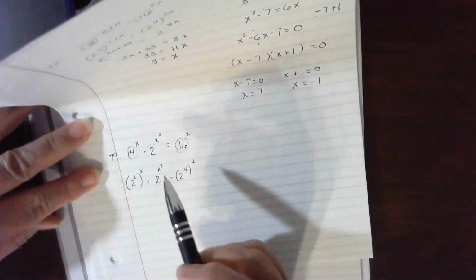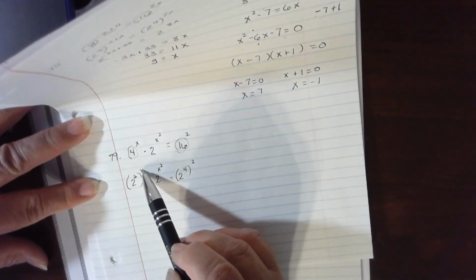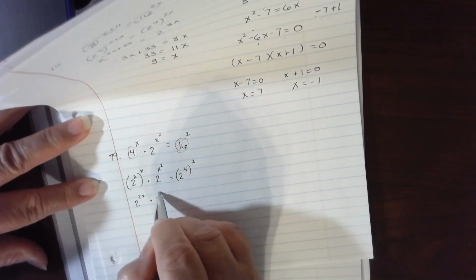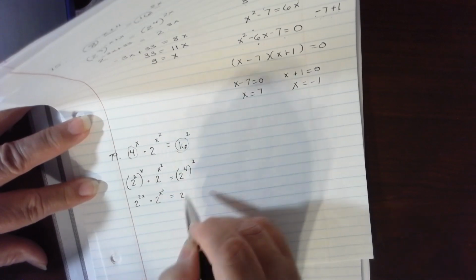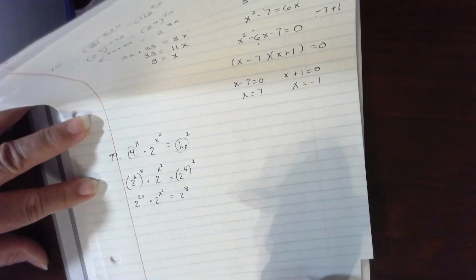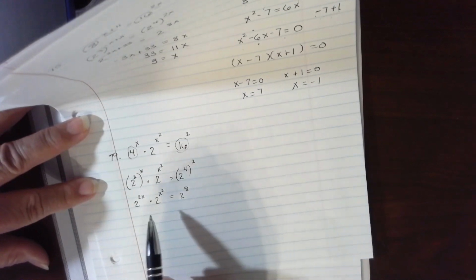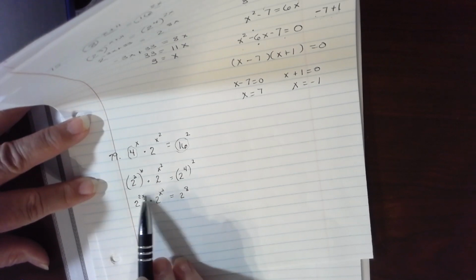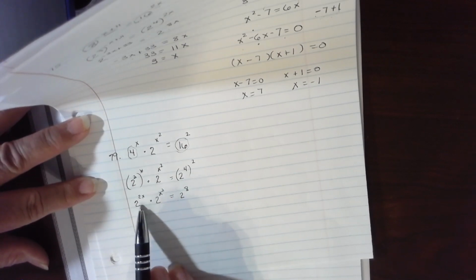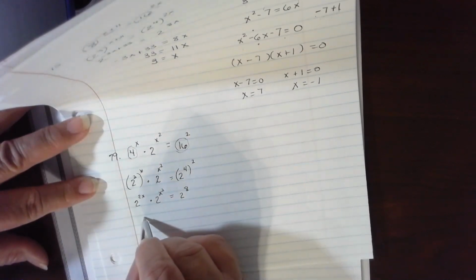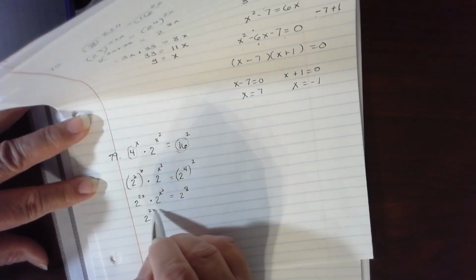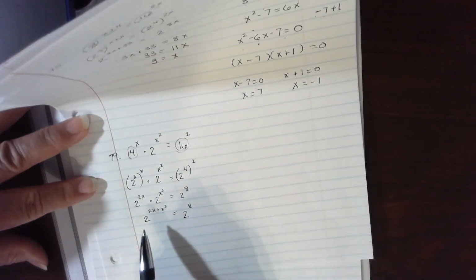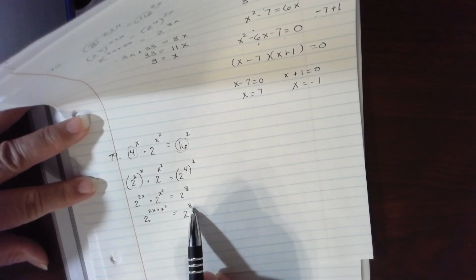Now I'm going to do some simplifying. Raising a power to a power, you multiply. So I'm going to multiply here as well. Now, one of the rules of exponents says that when you multiply powers, see right here I'm multiplying, you add the exponents. So to multiply these two together, I need to add 2x plus x squared. And now I finally have 2 to a power equals 2 to a power.